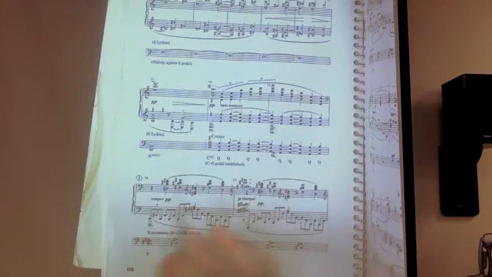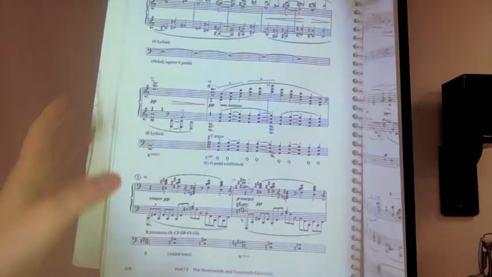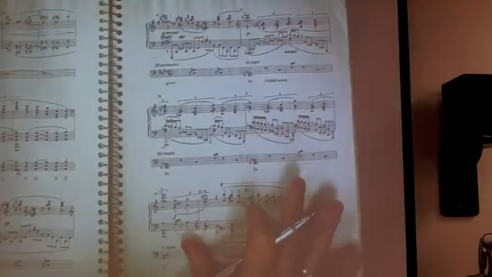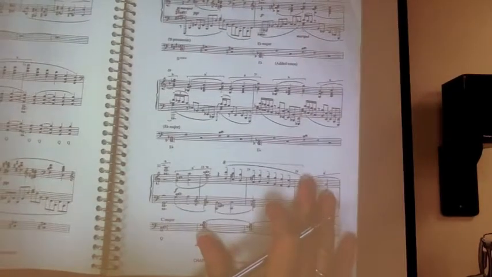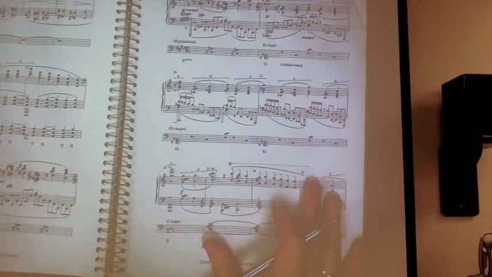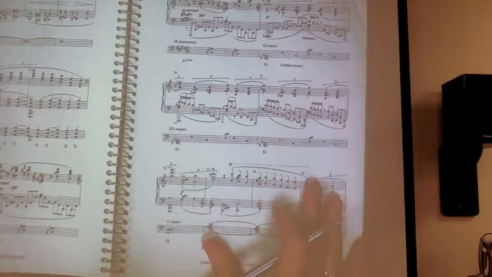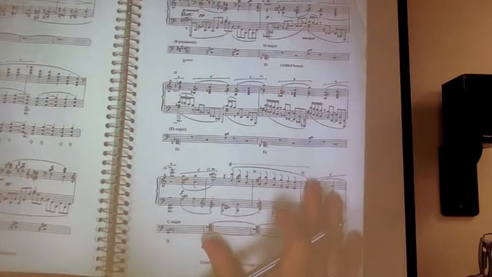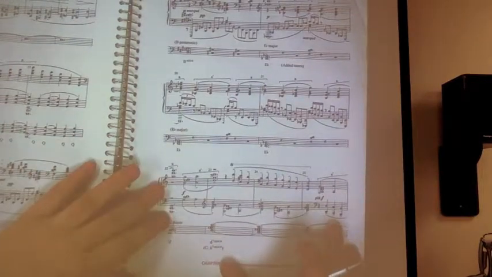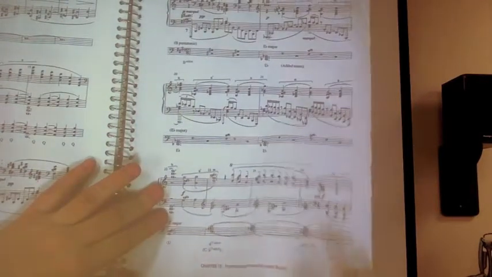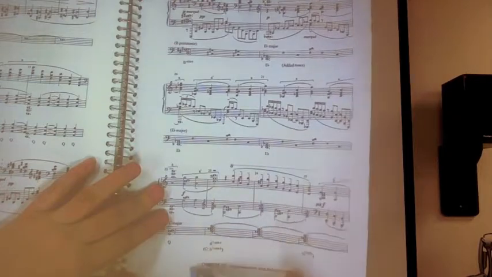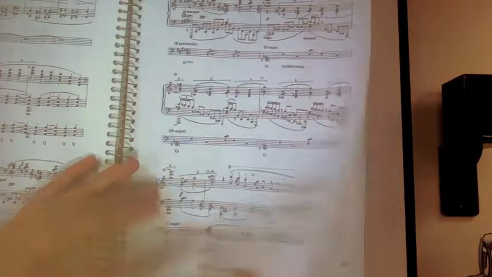So this is basically the stuff that you're going to see. Just be prepared for these added or omitted chords, things in pentatonic, whole tone, or church mode scales, quartal notes.